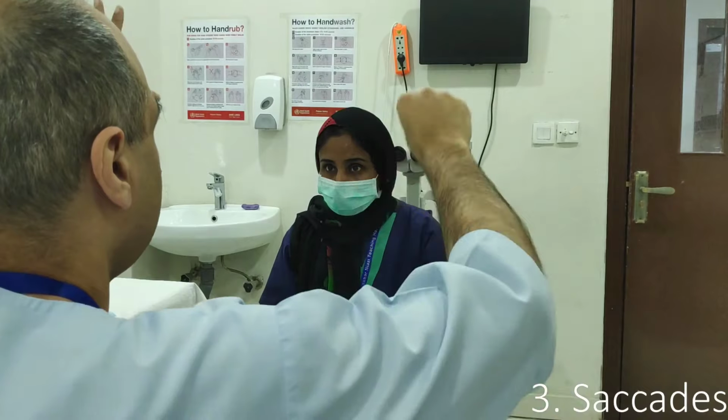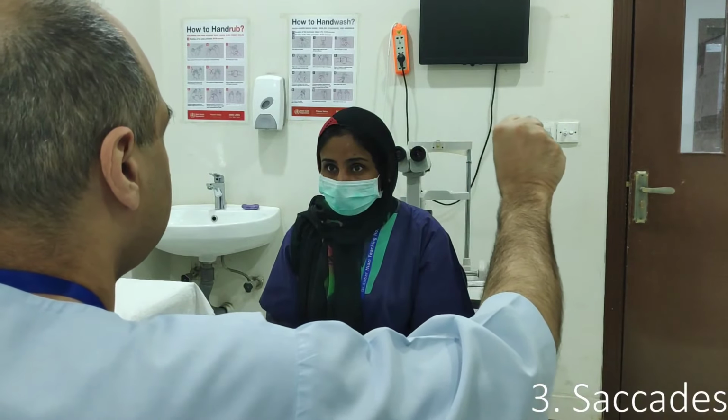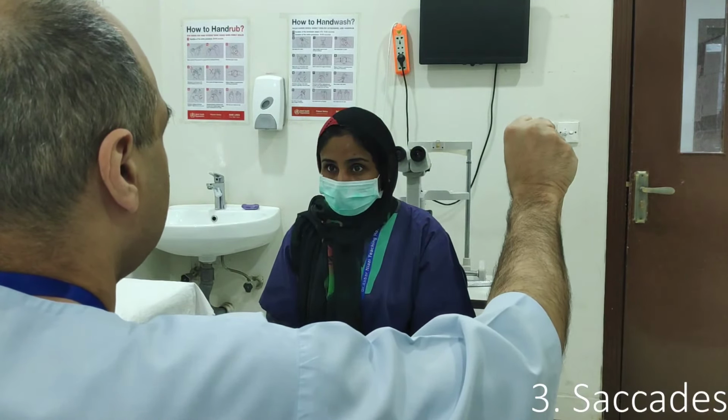Hold up your hand one way as a fist and the other as an open palm, midway between yourself and the patient. Spread out a little bit.